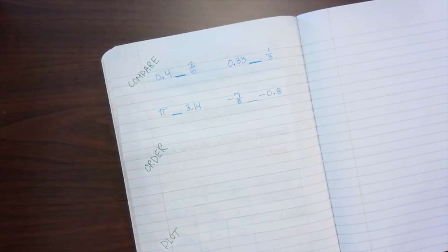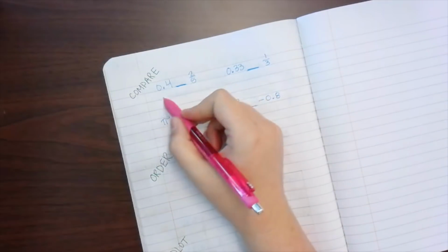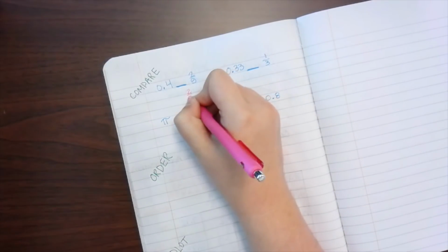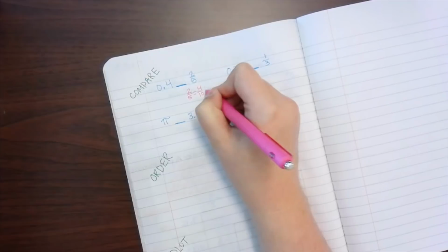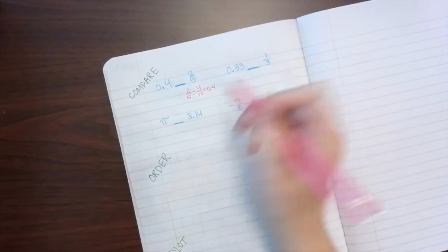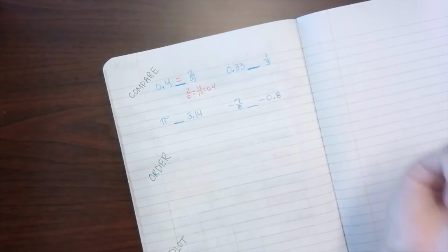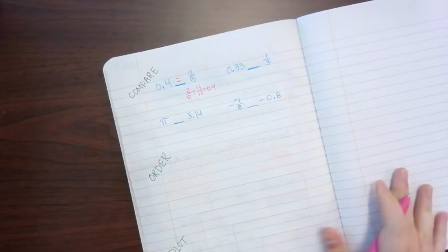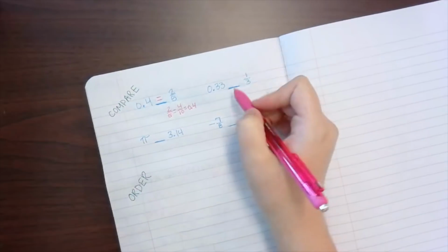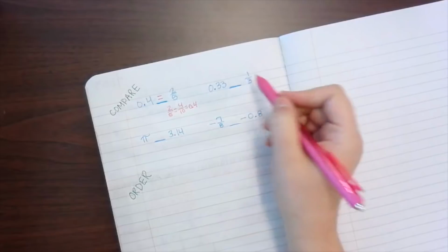For the first example, I'm going to convert 2/5 into a decimal in order to compare them both as decimals. I'll do top divided by bottom. 2 divided by 5 turns out to be 4/10, or 0.4. That's the same as the decimal 0.4, so they're the same. I'll write the equal sign between them.